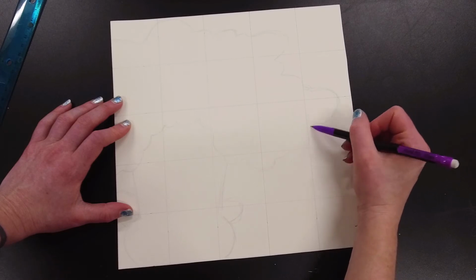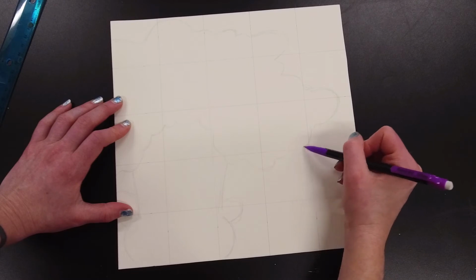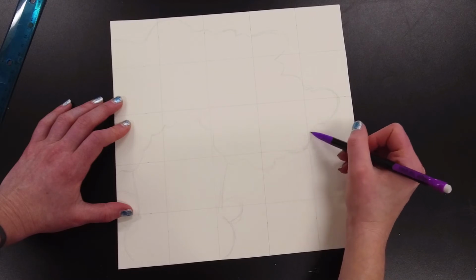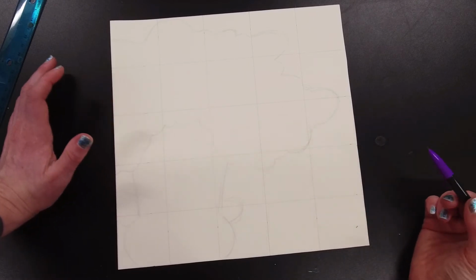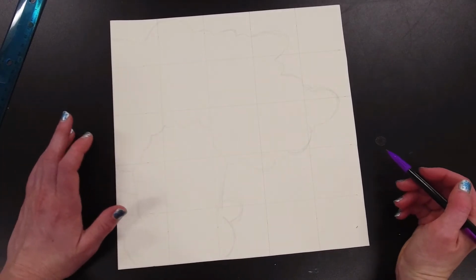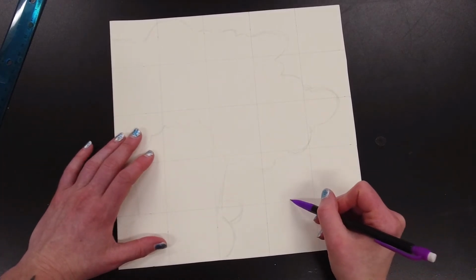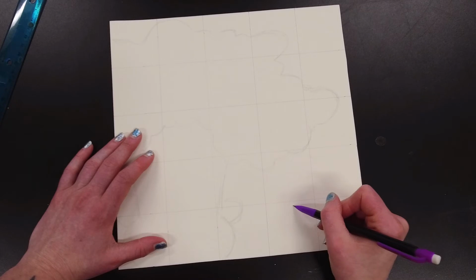And then part of my S is on the outside here, so I'm going to go ahead and draw that curve. But then the rest of it is the cloud and the outline of the head. And then I'm going to move on to the number 2 here.